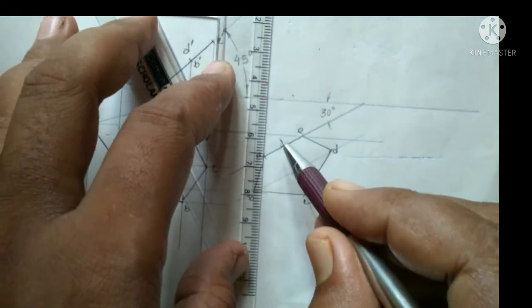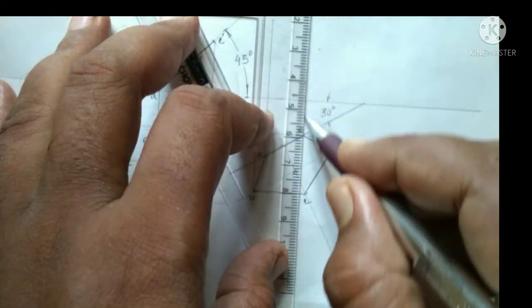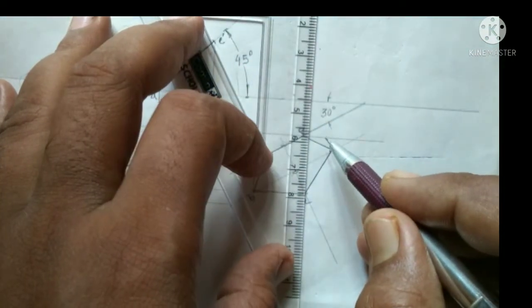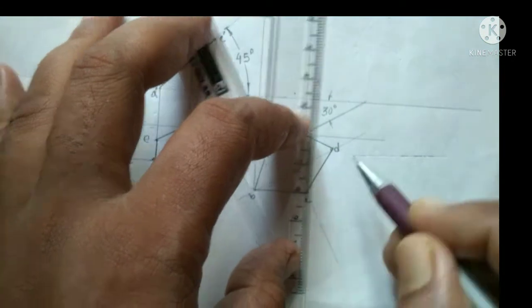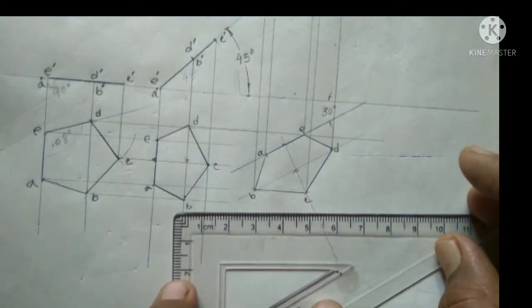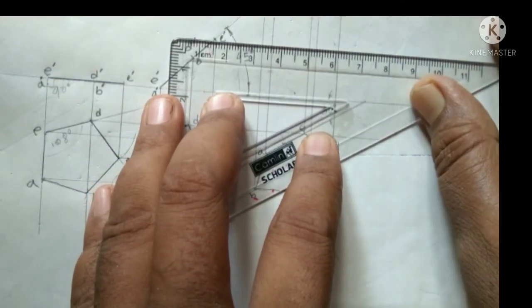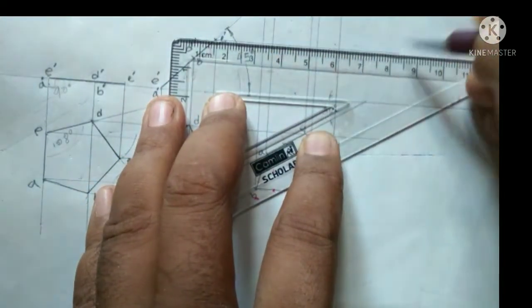Again draw the projection line from the top view, and then draw the projection line from the front view.